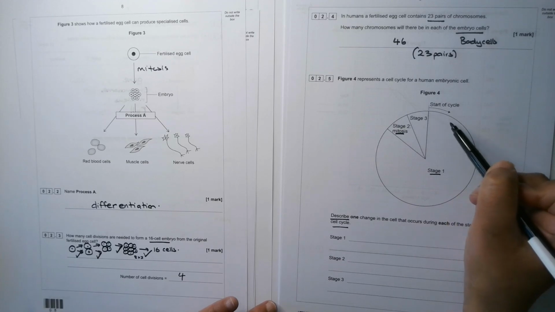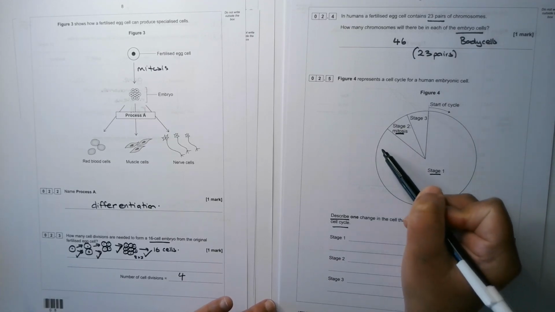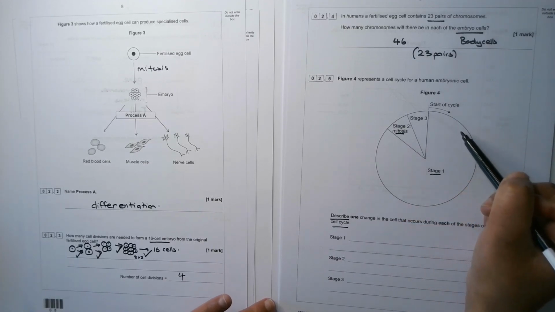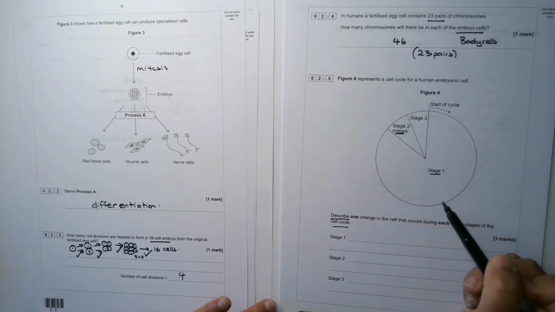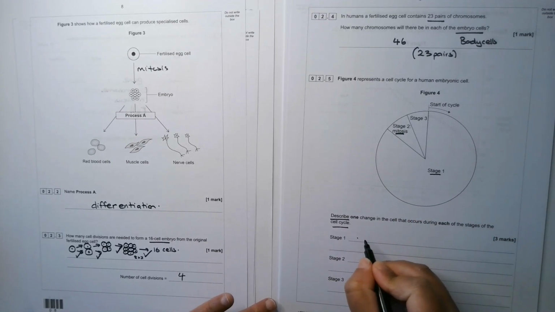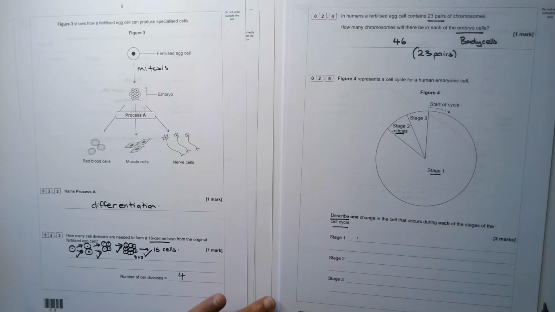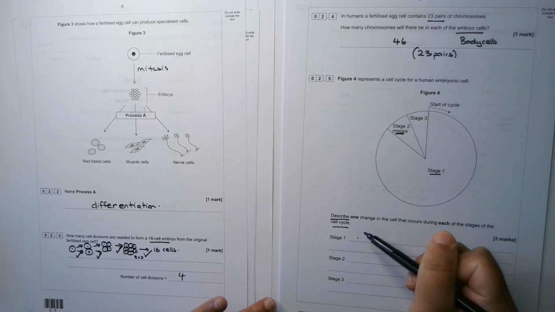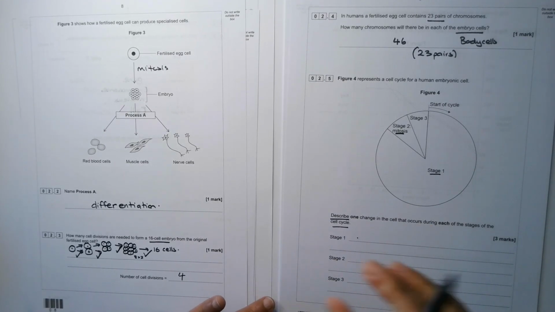Stage 1, you can see this is the stage where our cells spend most of the time. So in stage 1, there's quite a few things you can say. It's 3 marks, but I'm going to go through more than one thing that you can write, just in case a 6 marker comes up on this.